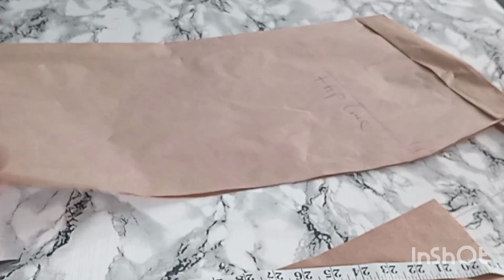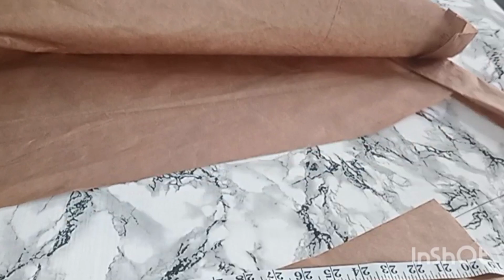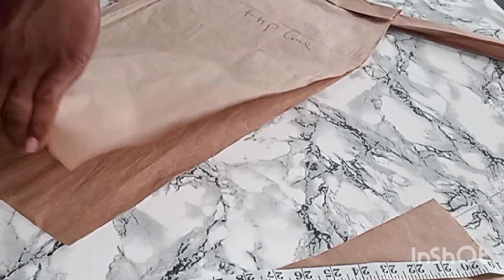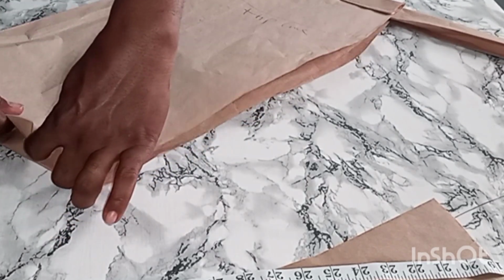So, and here you need to remember that you need to hem it. You need to hem the downside.